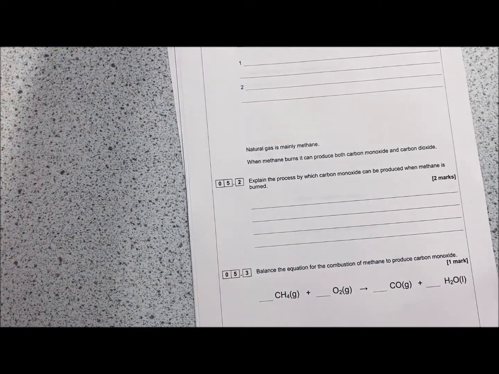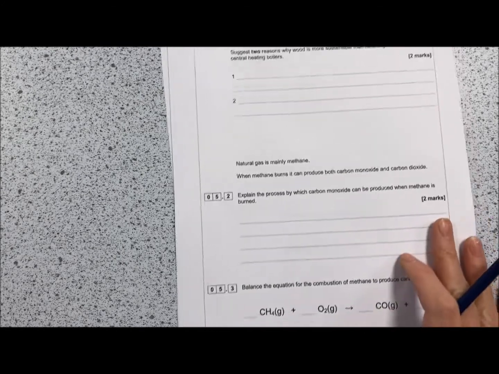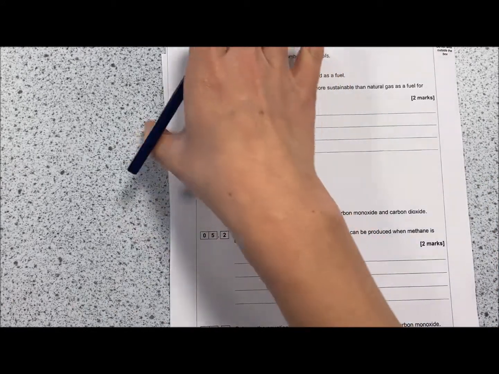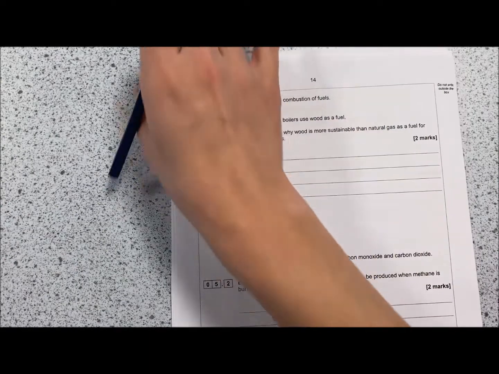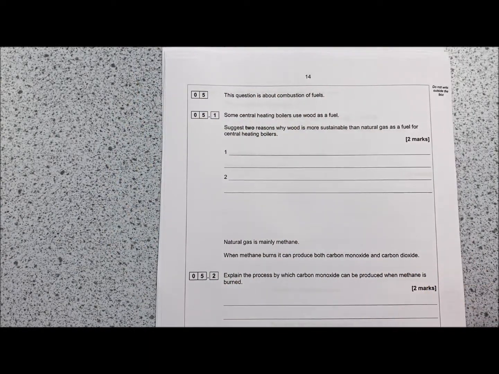So that is question 3. Now I've asked you to skip out question 4 because we're not going to look at that topic. It's not going to be in your assessments. So let's go on with question 5.